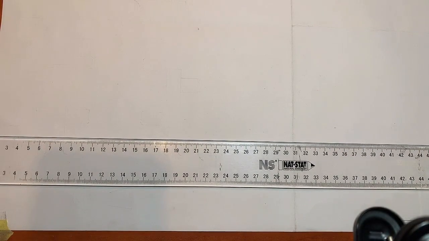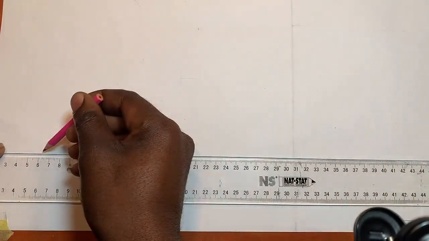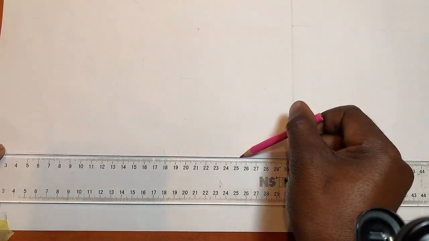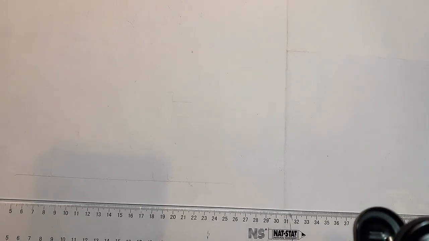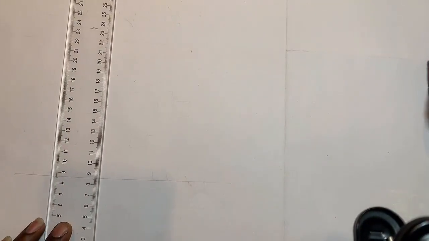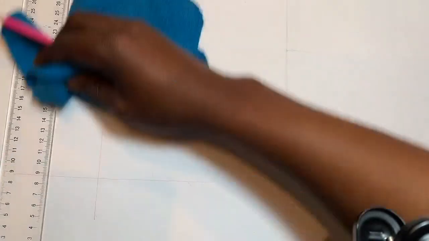I'll simply start with the horizontal constructional line. That's going to be like this. Then after I've drawn this horizontal constructional line, I'll have another one that's going to be like this. You see that I'm drawing it a little bit going up. That is also going to assist me in drawing my front view now.